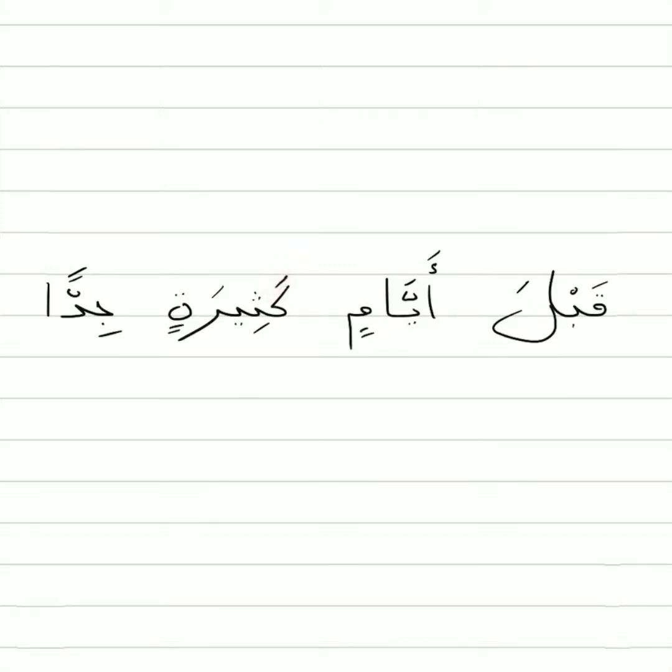Next word. This kaf is just one count. Ka. The th, is it also just one count? No, because this kasra is being elongated by the ya. So it's kathira. Back to a short count, yeah? We can't say kathiira because then we're messing up the count. It needs to be short, long, short, yeah? Kathira. And then this ta is just a short one, yeah? Kathiratin. So far, قبل أيام كثيرات.